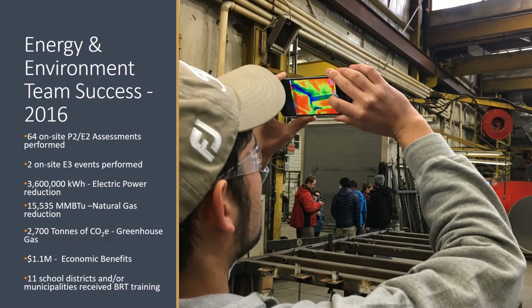This work resulted in economic benefits totaling more than $1.1 million, eliminating 3.6 million kilowatt hours of electric use, and eliminating over 15,000 million British thermal units, or MMBTU, in natural gas usage. The reduction of greenhouse gas emissions is equivalent to eliminating 534 passenger vehicles.